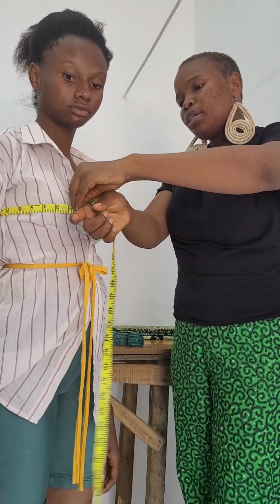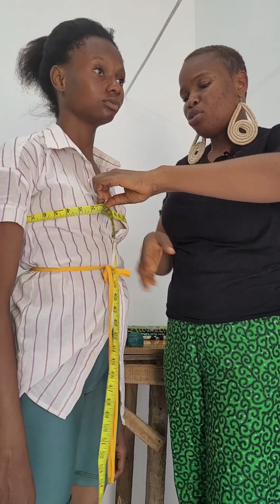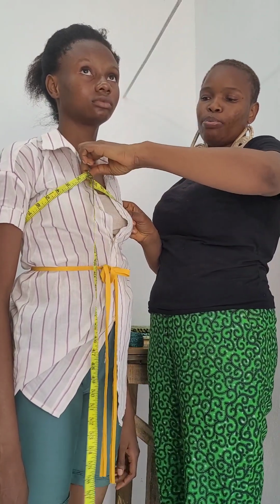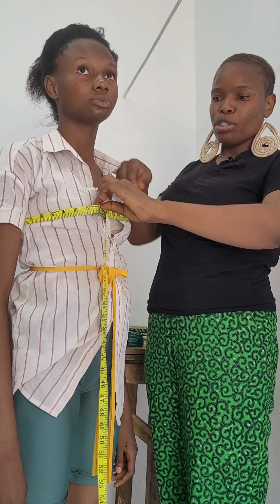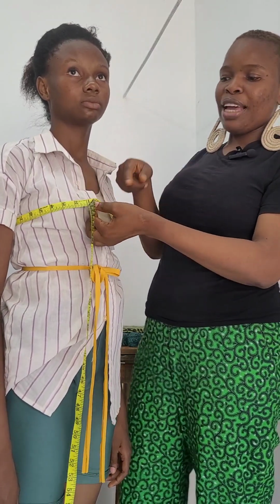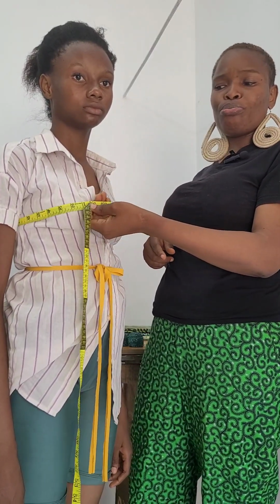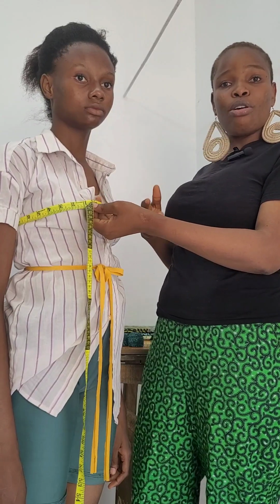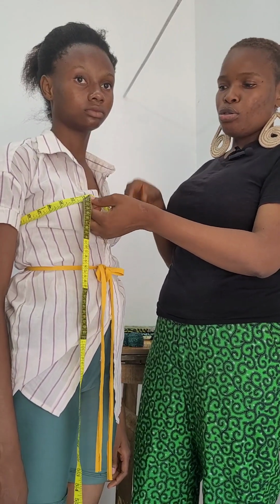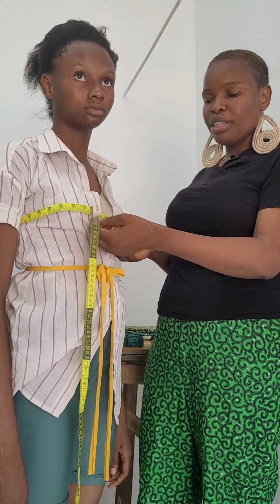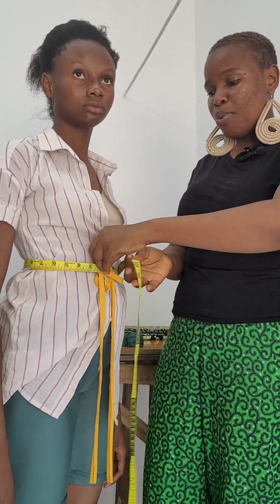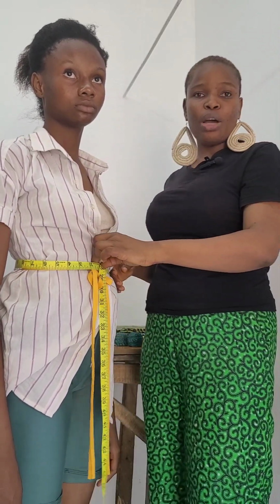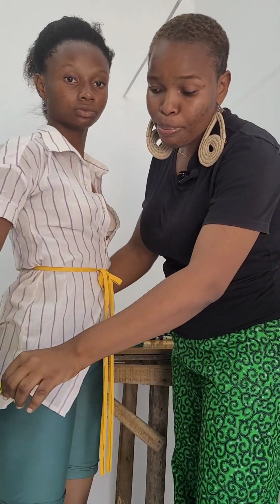So you take around the bust, to the fullest part of the bust, not over the bust, not under the bust, to the fullest part of their bust. Then you take one finger in, one finger out. Don't put more than one finger in. It has a way of adding to your measurement. So this is how you take your bust measurement. You want to go ahead and take the natural waist measurement, then the hip measurement.